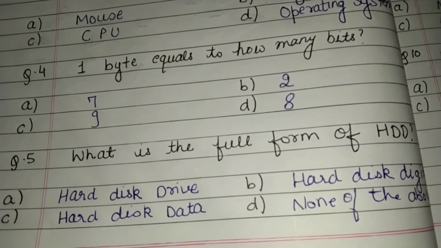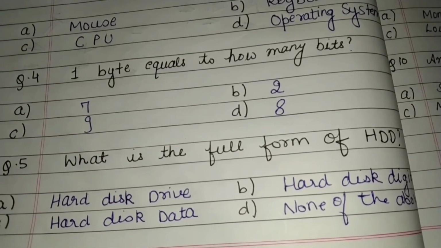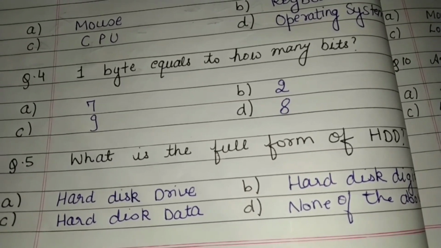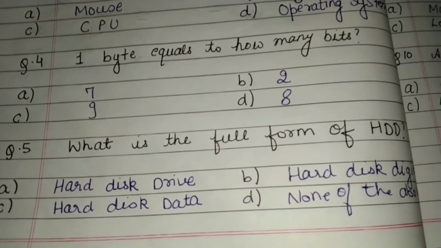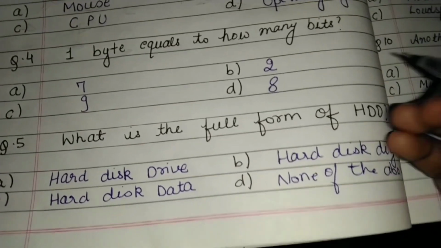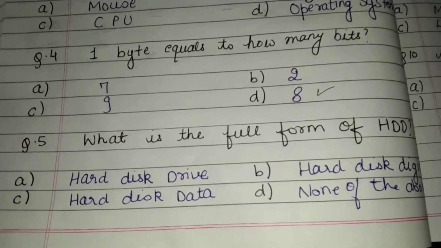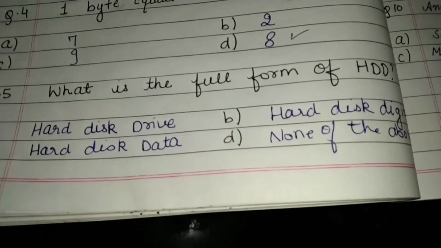Question number 4. 1 byte equals to how many bits? A. 7, B. 2, C. 9, D. 8. The right answer is option number D. 8. 1 byte equals to 8 bits.